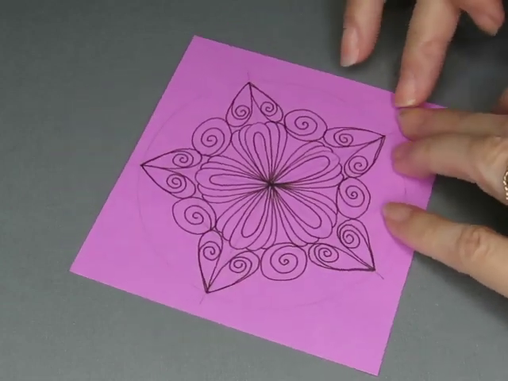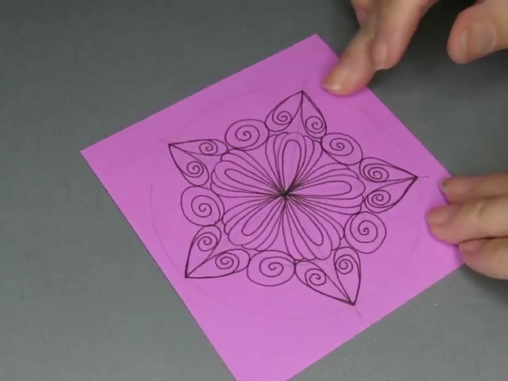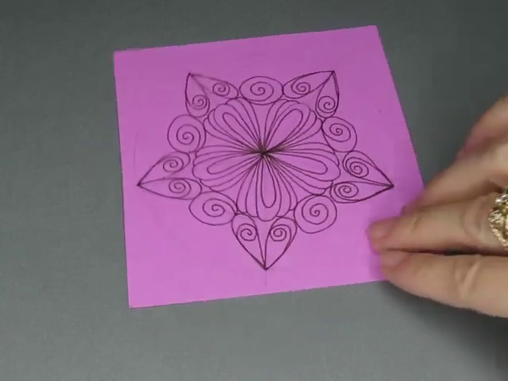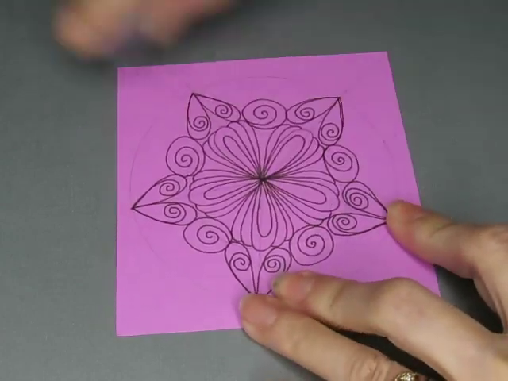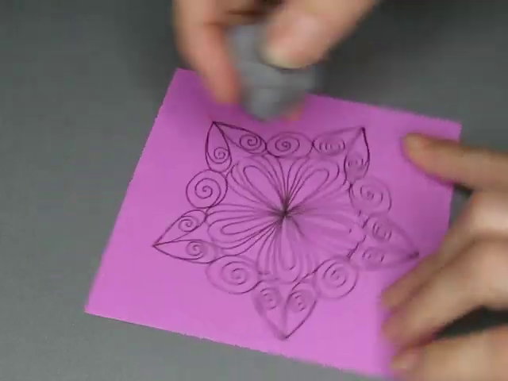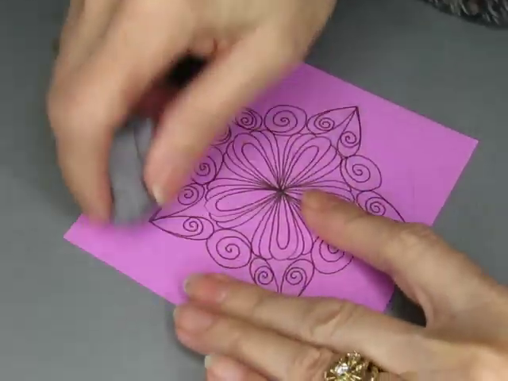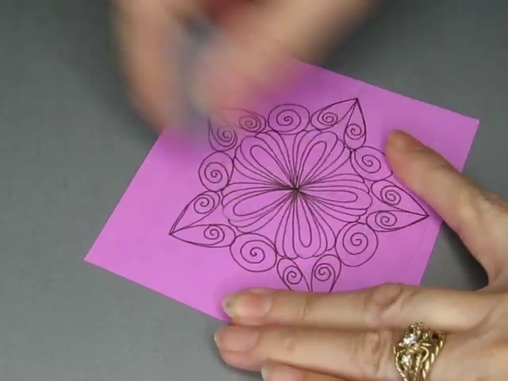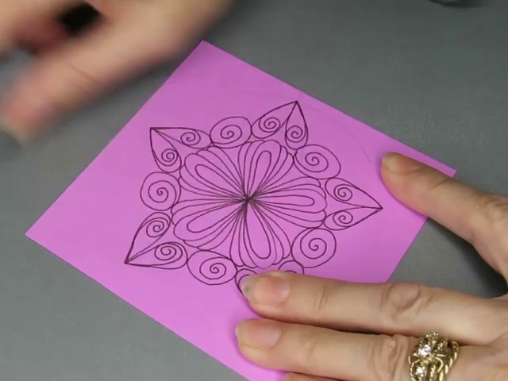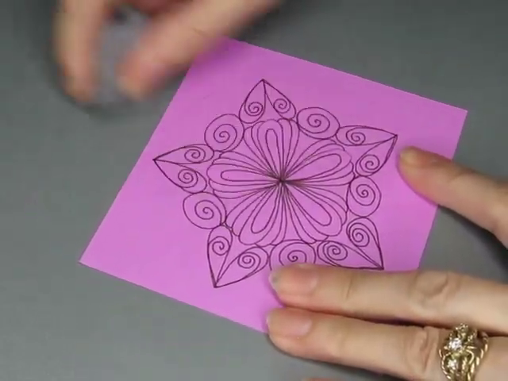And do I want to do anything else? I don't think I do. I'm really liking how this turned out. I could aura the whole thing. Maybe I'll do that. Let me erase so I don't have these guidelines influencing me. Sometimes I want the guidelines to influence me. Sometimes I want them to be gone. Just erase these real quick.